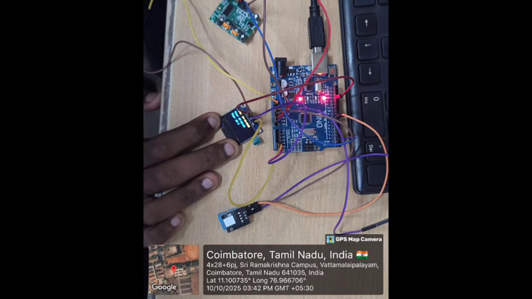The result. Let's now look at the output. When we powered up the system, the OLED first displayed "Smart Mirror Ready". Whenever someone came close, the PIR sensor detected the motion instantly and activated the display.